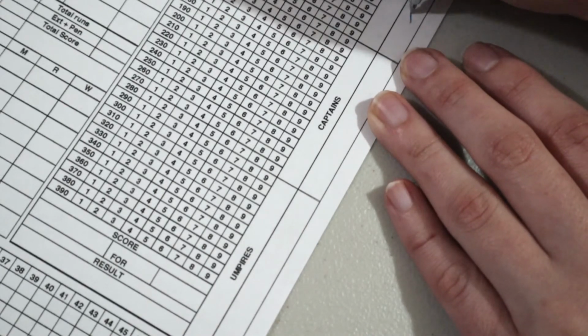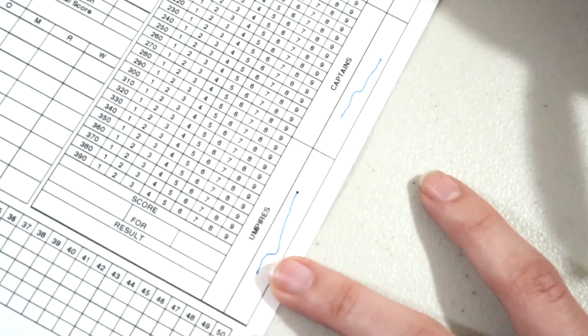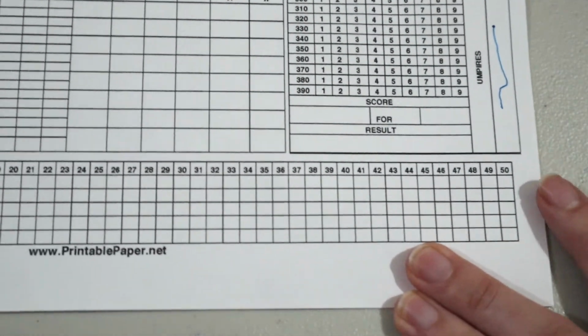One other thing you can mark is on the side here, like who the scorers are. So you can put your own name right here, who the captains are, and then the umpires. You can mark all that on the side here. At the end, you're going to be able to put the final score.